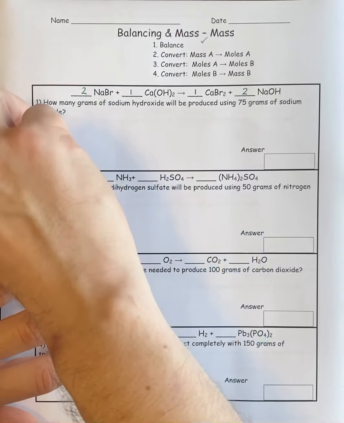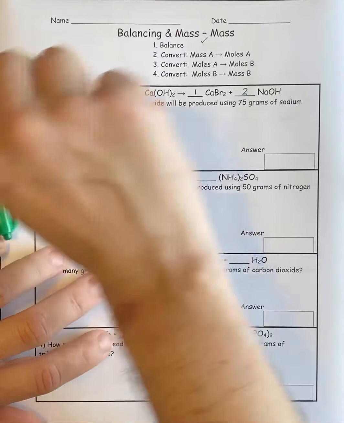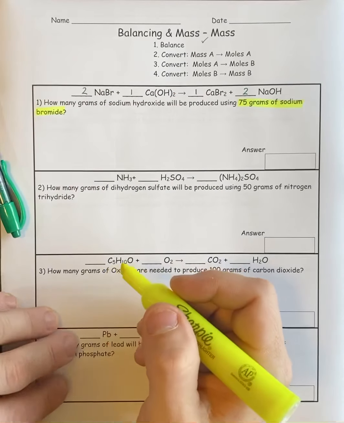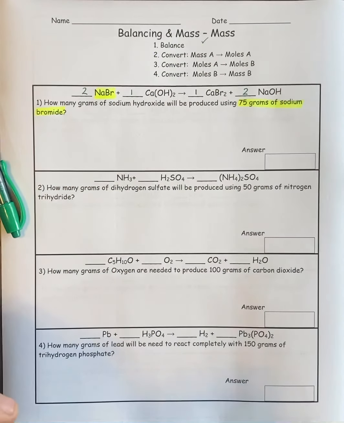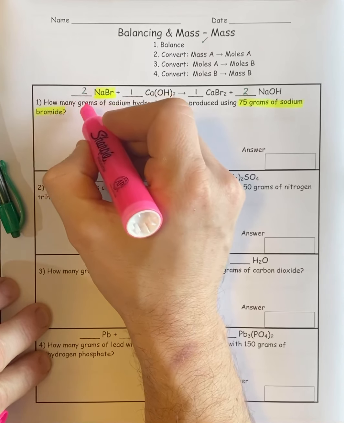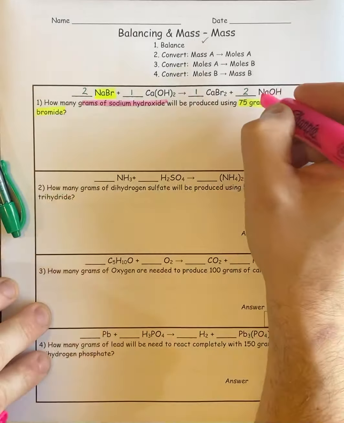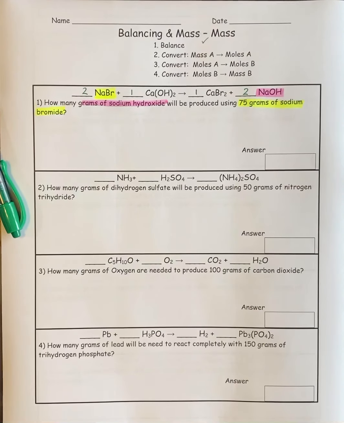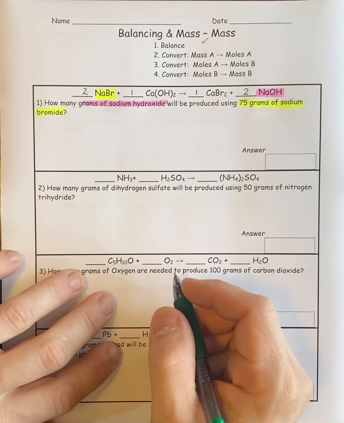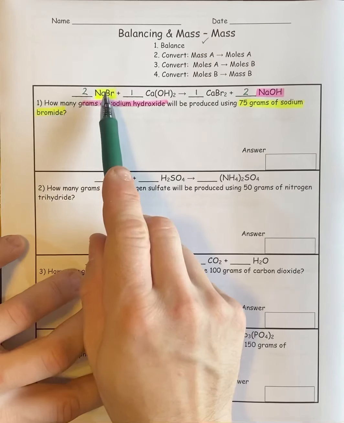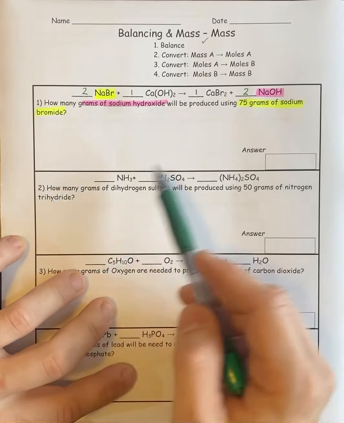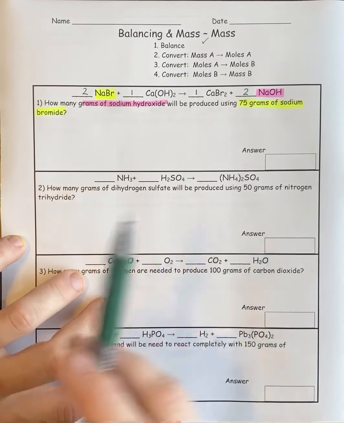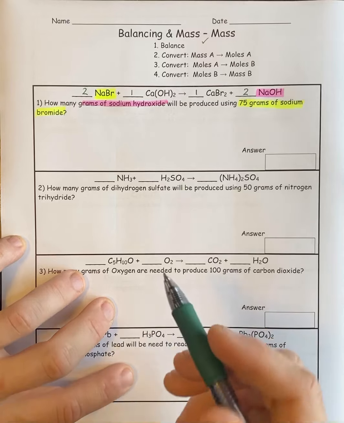So let's see what they want. They want to know, you've got 75 grams of sodium bromide, which is that one if you didn't know. Okay, this is where naming comes in. And they want to know how many grams of sodium hydroxide will be produced. Well, that's that one. Even if you didn't know, a good strategy is they both say sodium, and sodium's Na, so it's got to be one of those two. And then the question is, bromide, bromine, hydroxide, polyatomic ions. So it shouldn't be that bad as far as figuring out which ones they're talking about.